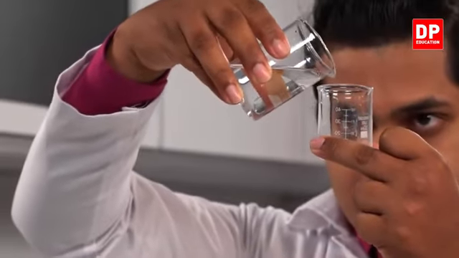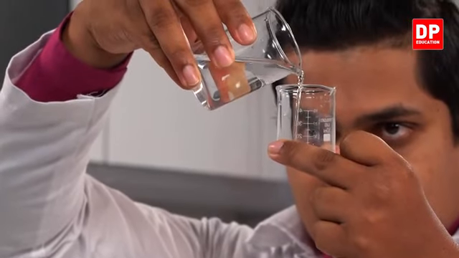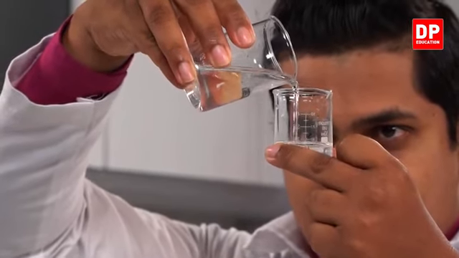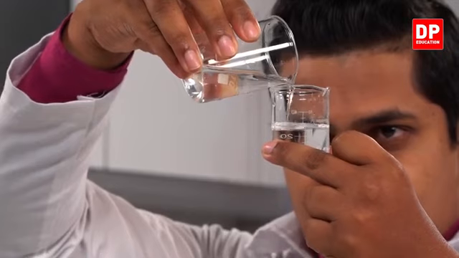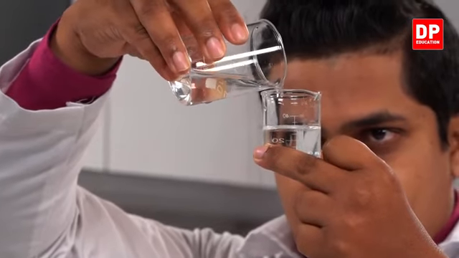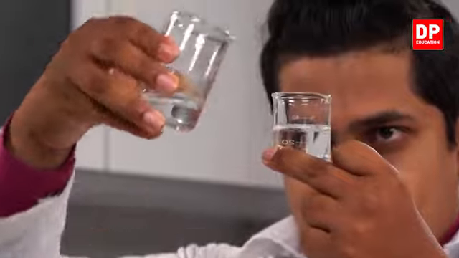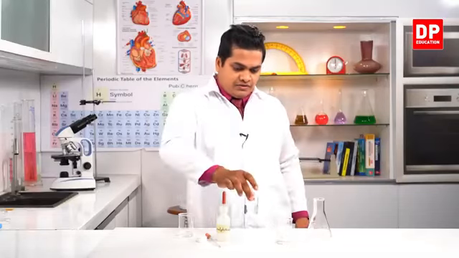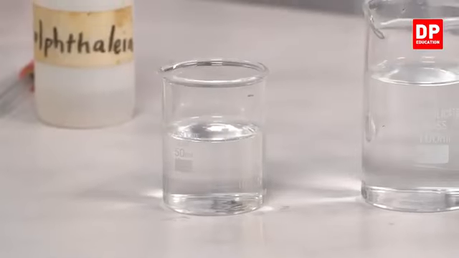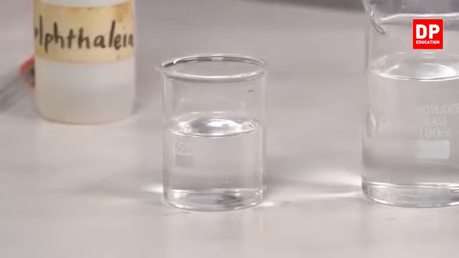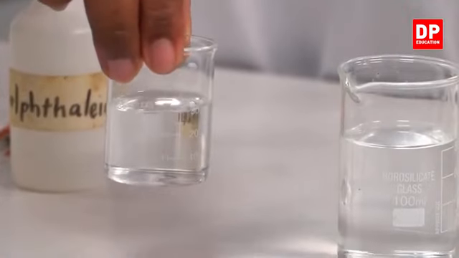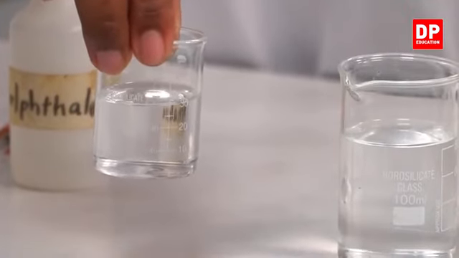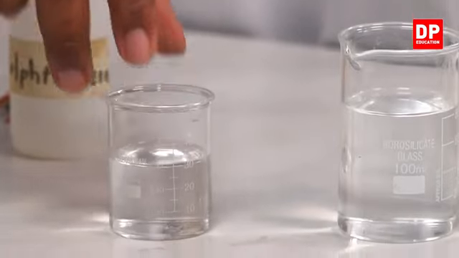We need to keep the beaker at eye level when measuring liquids. 30 milliliters to be exact. So I have measured 30 milliliters of sodium hydroxide solution.